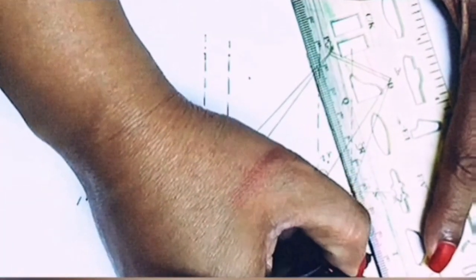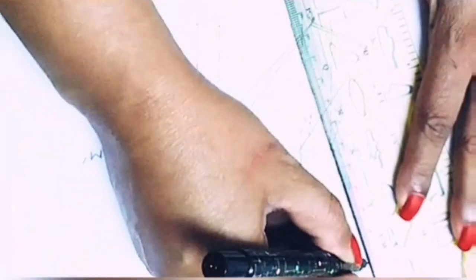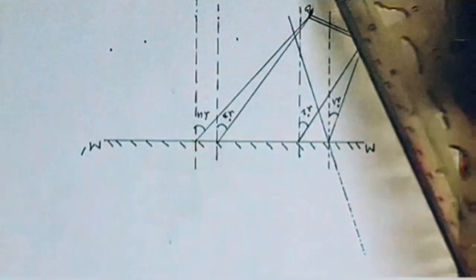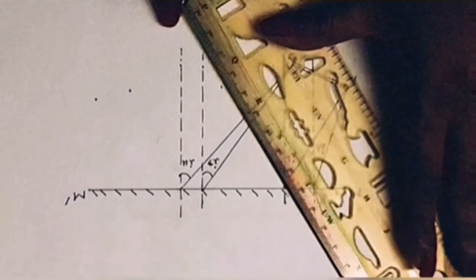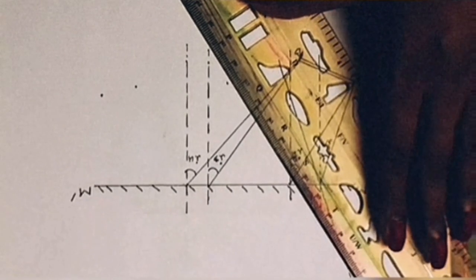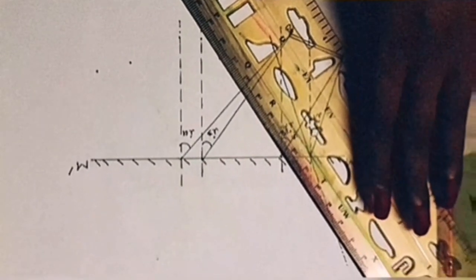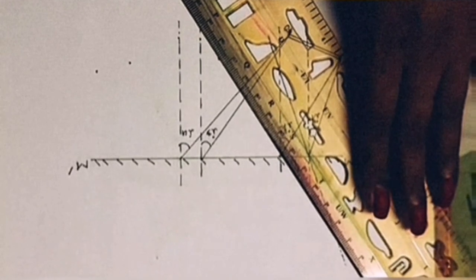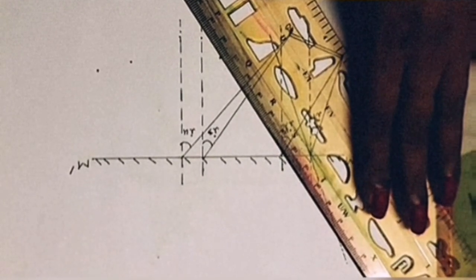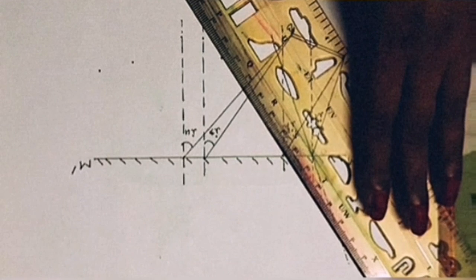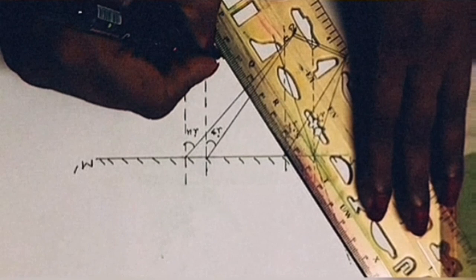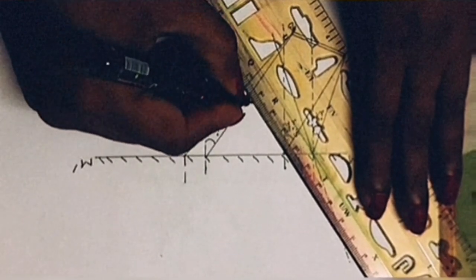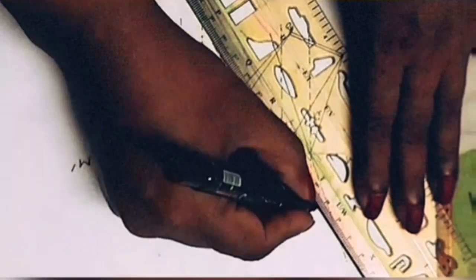We'll take these rays back and we take them dotted, because we get a virtual image. What a virtual image and a real image are we will study later in this chapter, but a virtual image is something which cannot be obtained on a screen. The image which is formed in a mirror cannot be obtained on a screen. That's why it is a virtual image. It is formed behind the mirror.